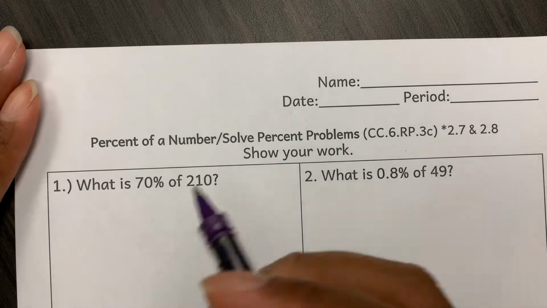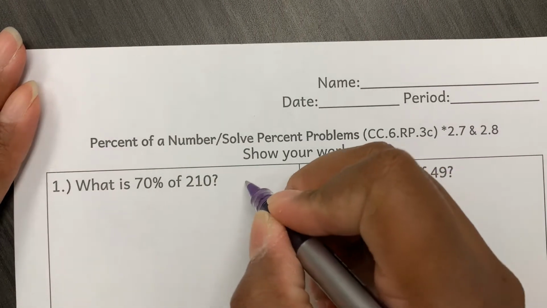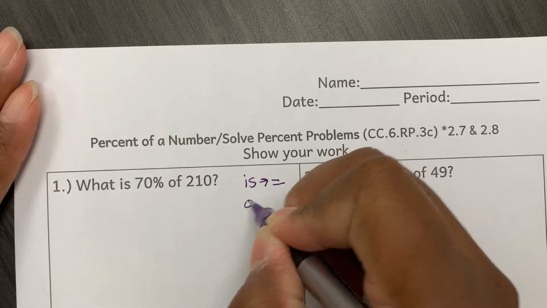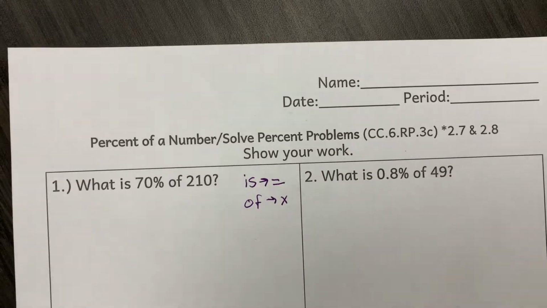All right, for number one. Oh wait, before I start, we're going to remember our keywords. When we see "is," that means we are going to put the equal sign. When we see "of," that means we are going to multiply. So we use those keywords to form our equations.